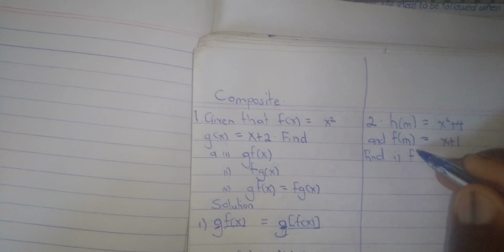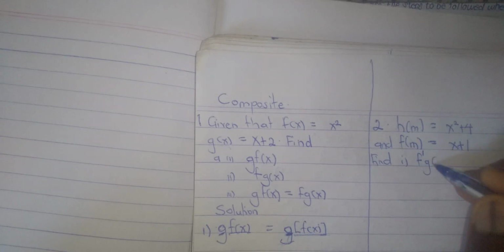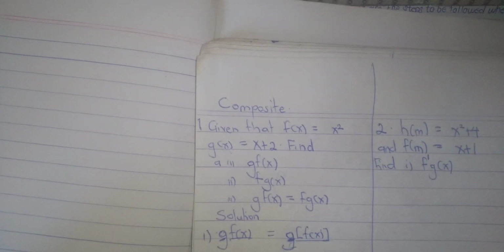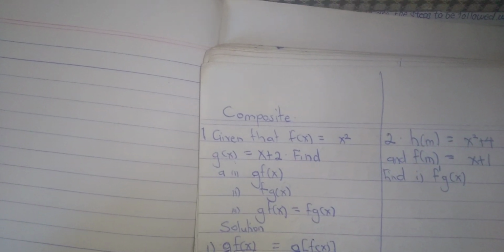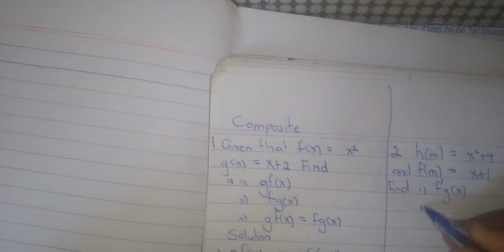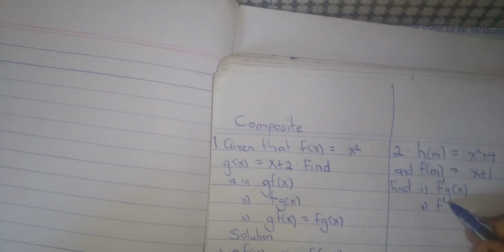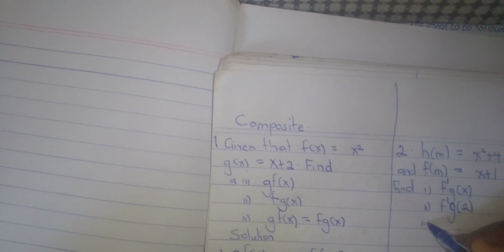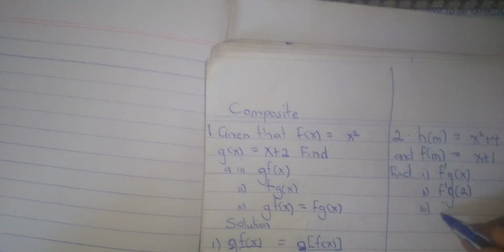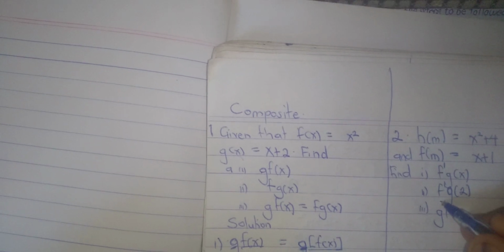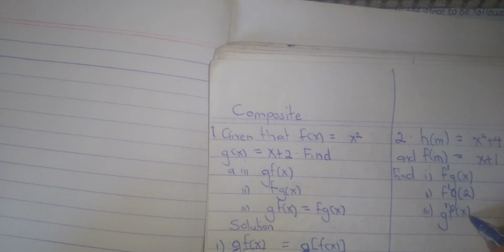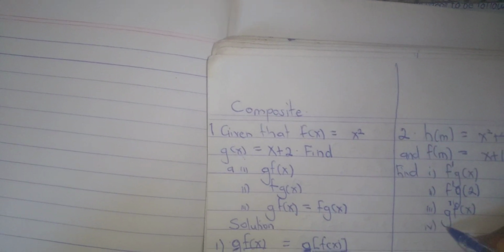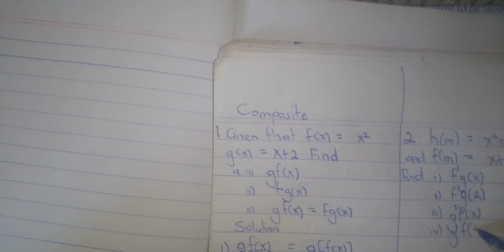They can tell you to find f inverse g of x. They can still tell us find f inverse g of 2. They can tell us find g inverse f of x. They can tell you to find g inverse f of 4.